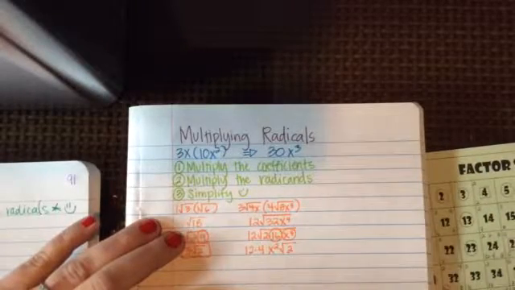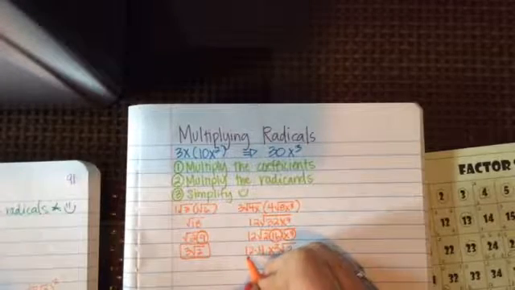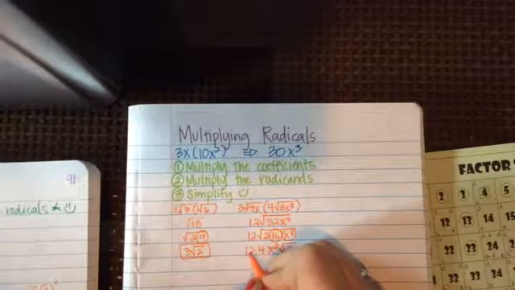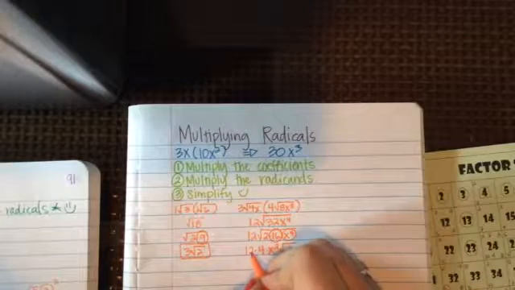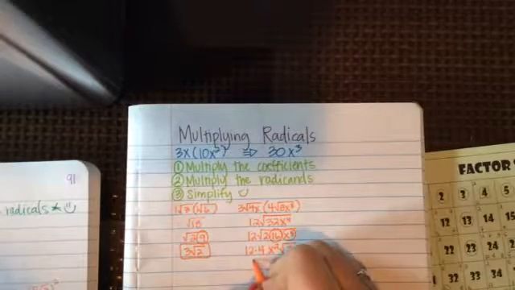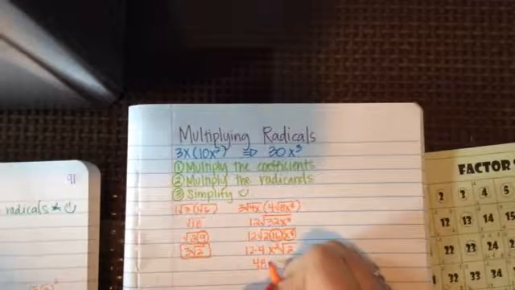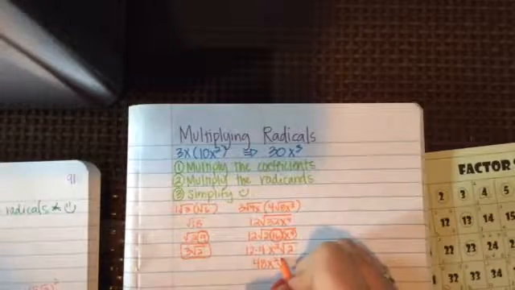I'm going to keep simplifying. 12 times 4, 12 times 4 is 48, x squared radical 2.